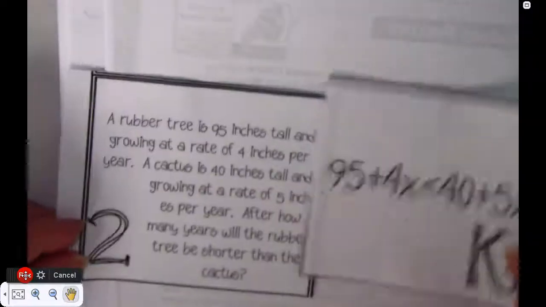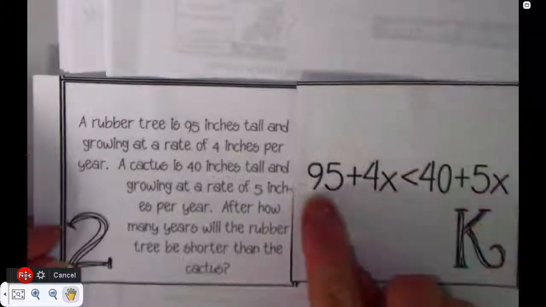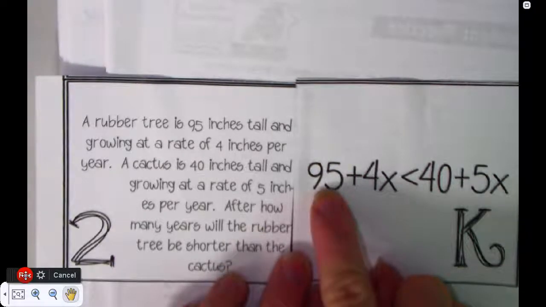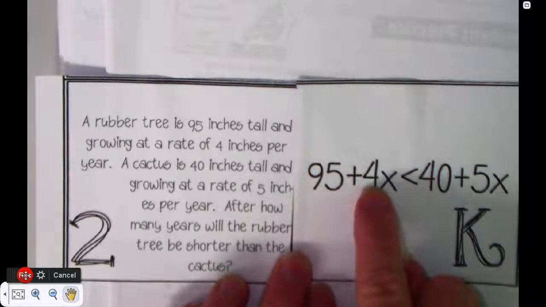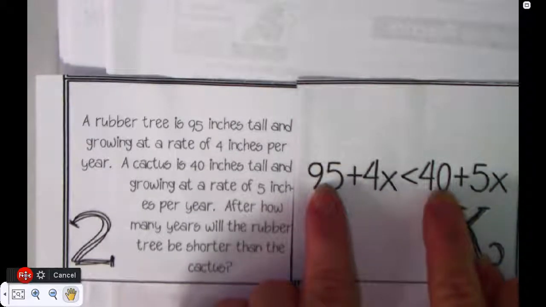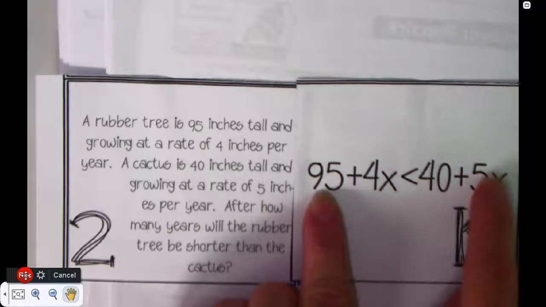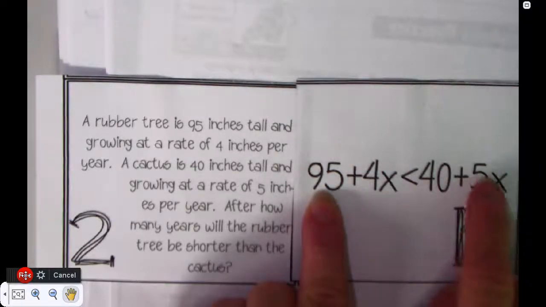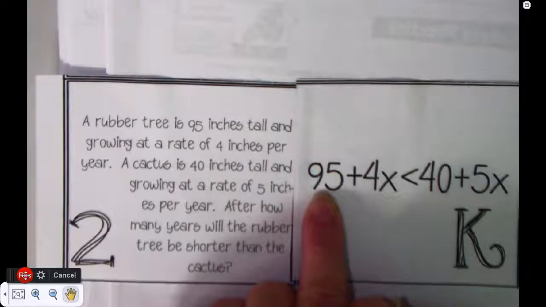Okay? Number 2 is K. So you've got the rubber tree, and this time the rubber tree is represented on the left. It's 95 inches. It's growing, so it's adding 4 inches every year. The cactus starts out at 40 inches, which is smaller. But it's going to grow 5 a year, so they want to know X. X is going to tell them when the rubber tree is going to be less than the cactus, when the cactus is going to be taller, greater than.